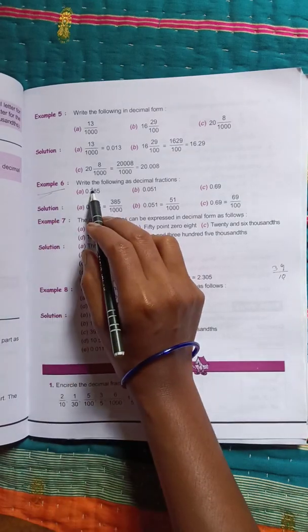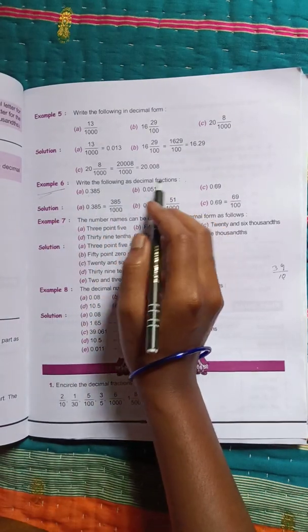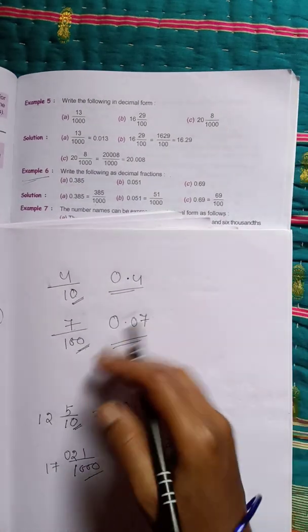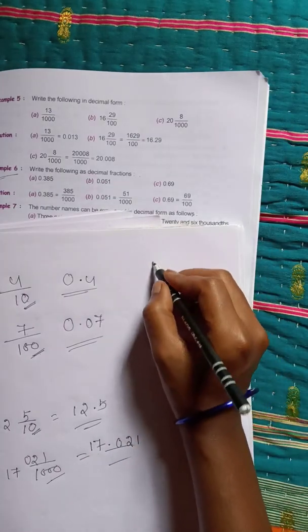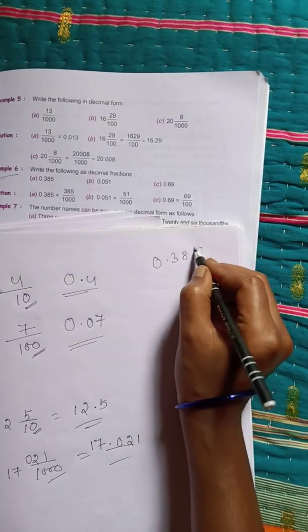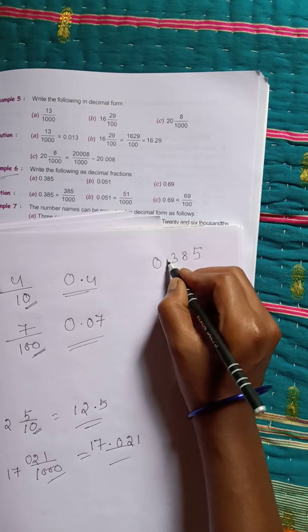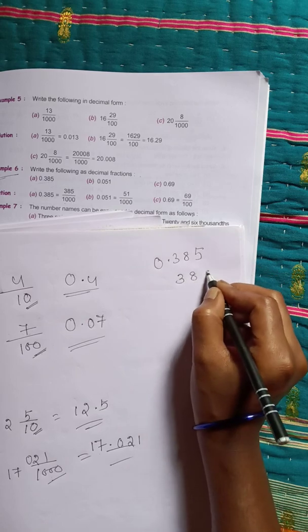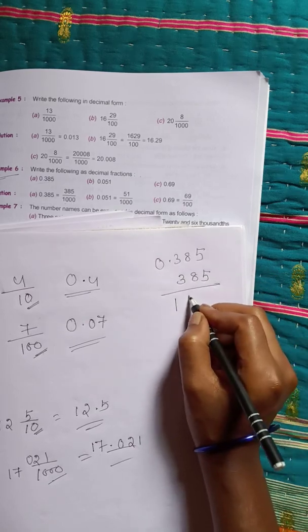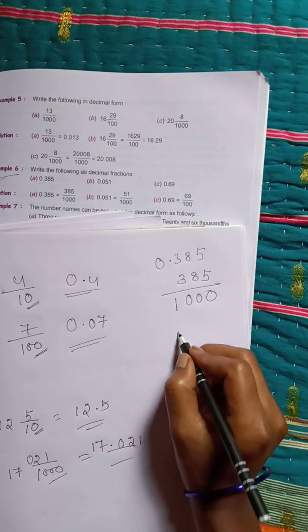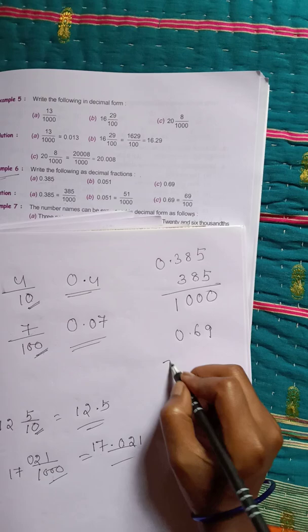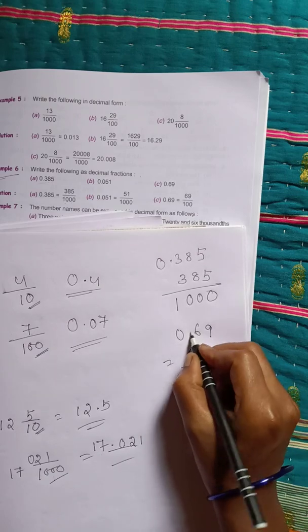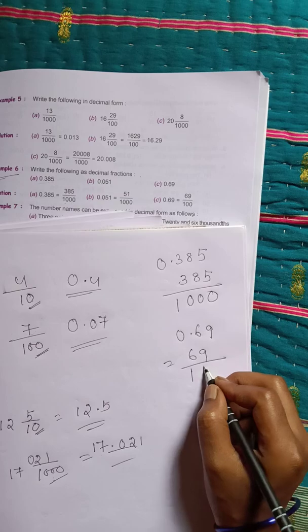Example 6, you see, write the following as decimal fractions. These numbers are in decimal numbers. So how can you convert them into decimal fractions? Here you see 0.385. After the decimal point, how many numbers are there? 3 numbers. So 385 by 1000. Then 0.69. After the decimal point, how many digits are there? 2. So 69 by 100.